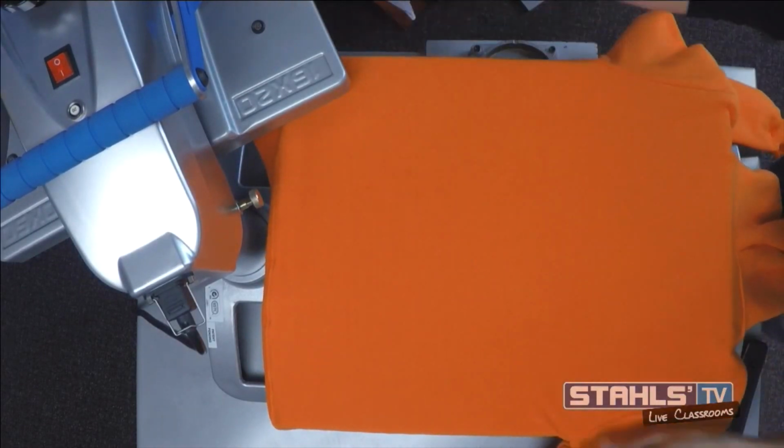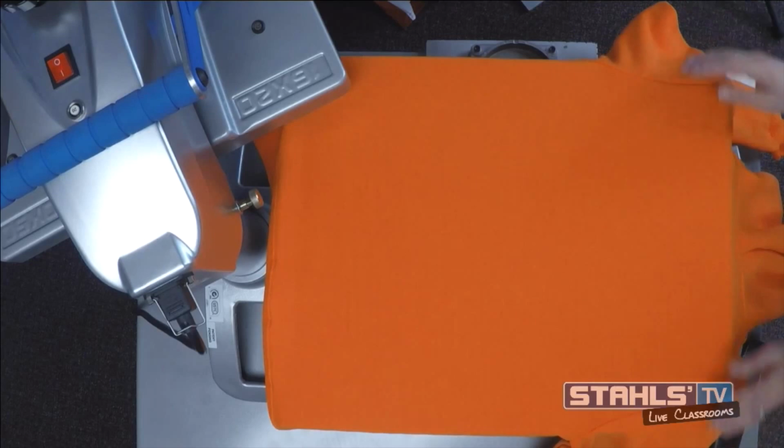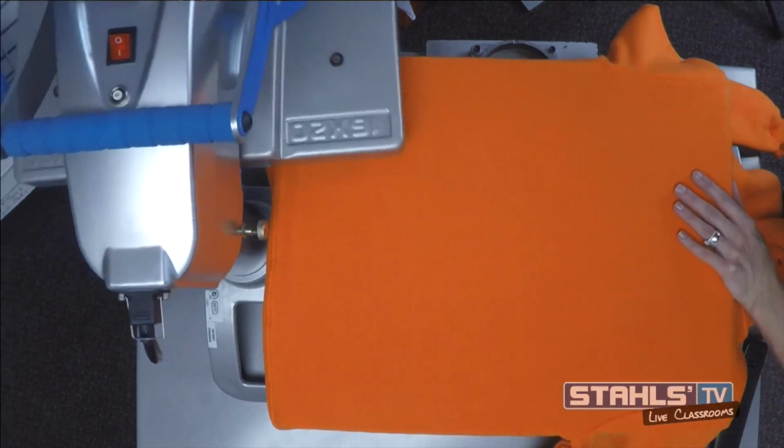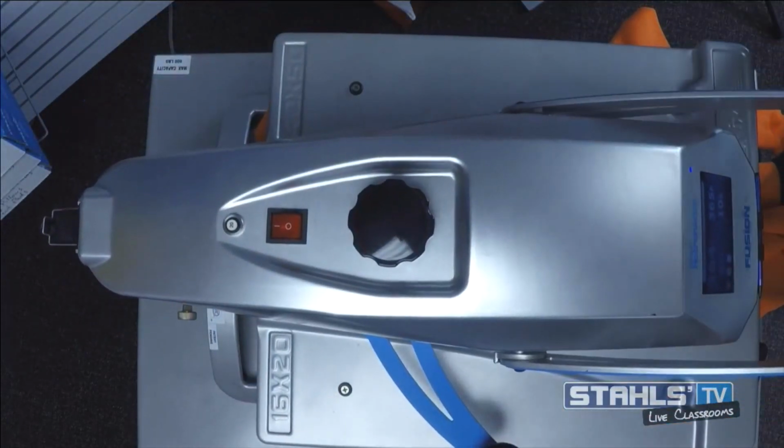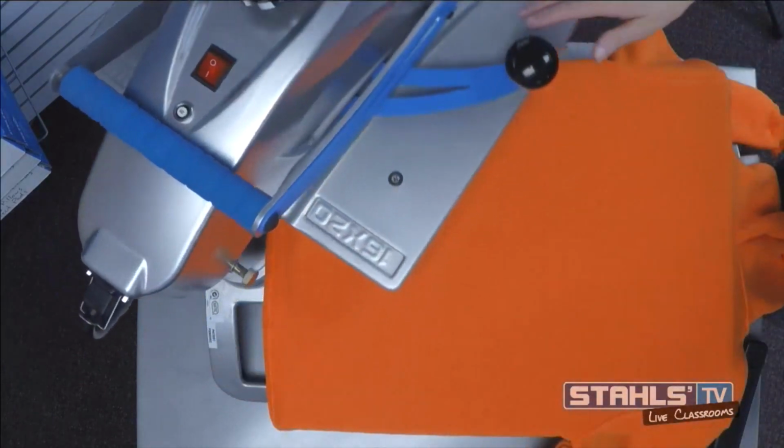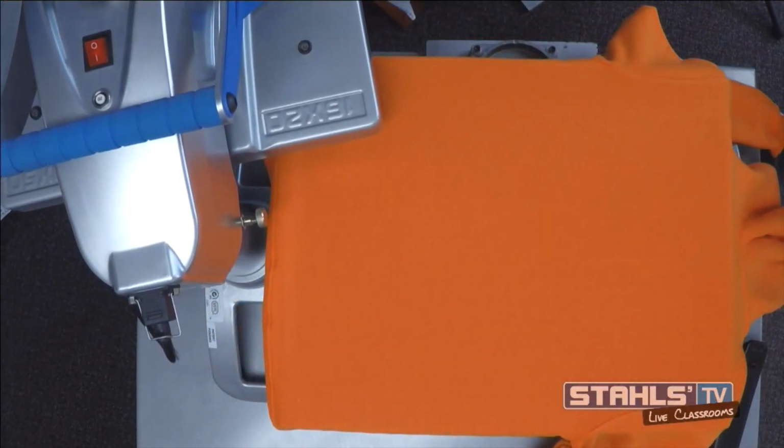So I've loaded my sweatshirt on here. I'm going to remove some of the fuzz that could get in the way. Preheat my item just to get some of the moisture and wrinkles out. And then I'm going to line up the back design of my transfer.